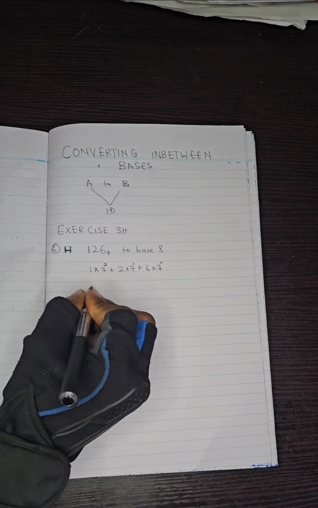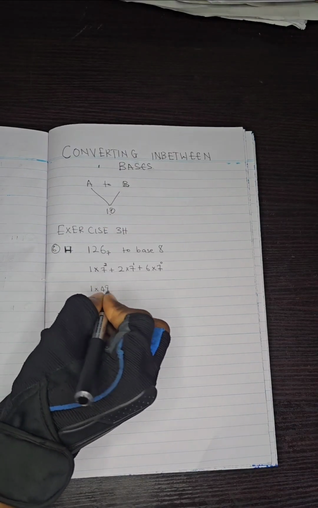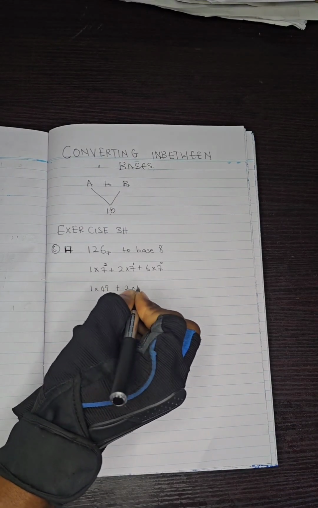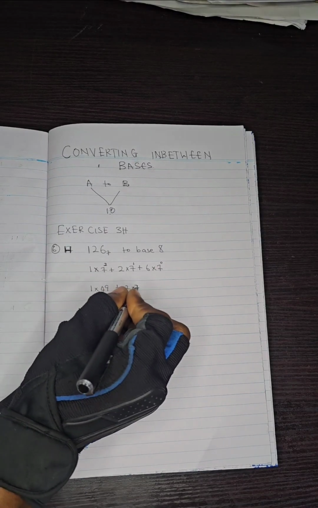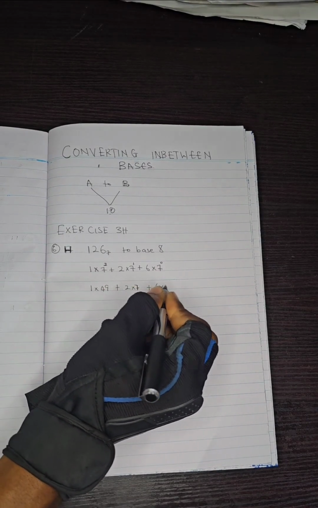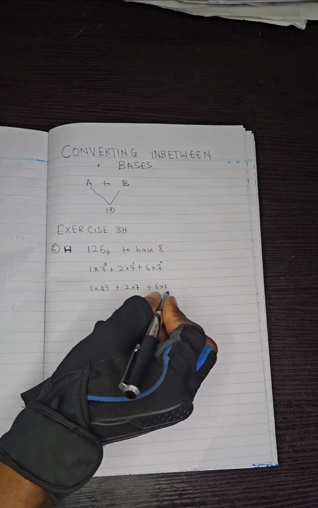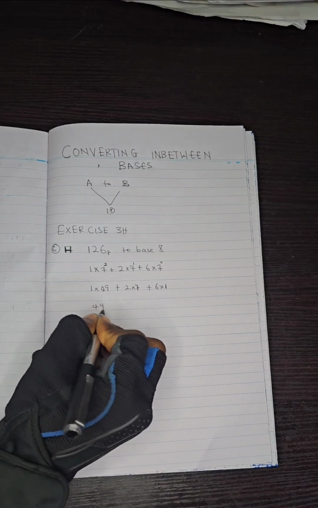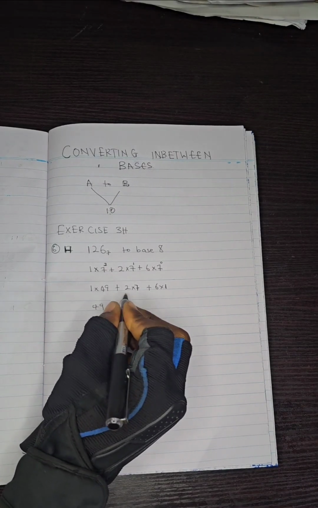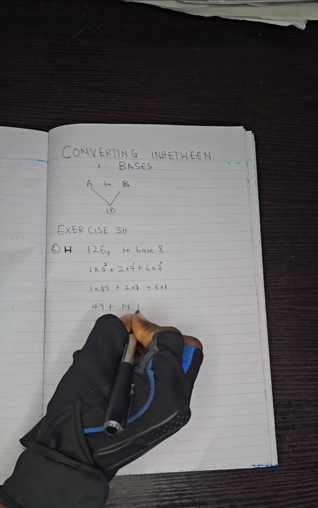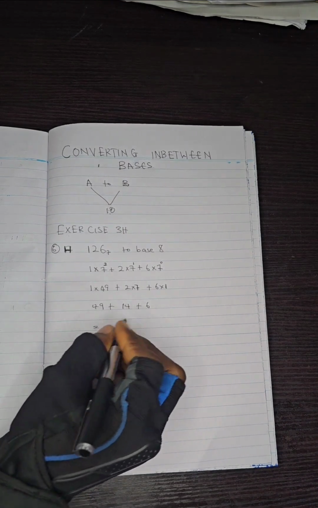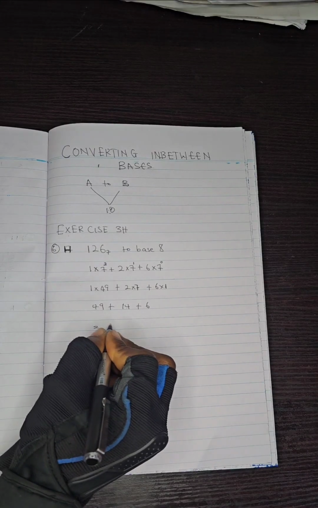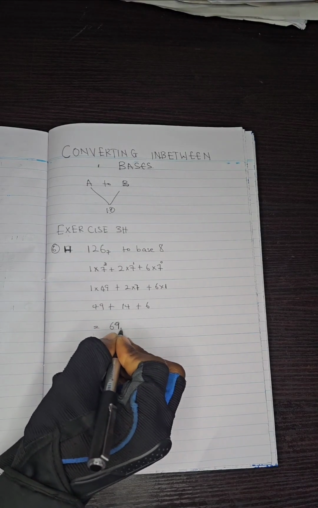So when you solve, you have 1 times 7 squared, which is 49, plus 2 times 7. 7 raised to power 1 is still 7, plus 6 times 7 raised to power 0, which is 1. So we have 49 plus 2 times 7, which is 14, plus 6. 14 plus 6 is 20, plus 49, we have 69 in base what?